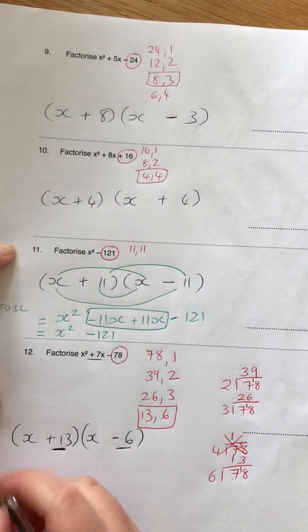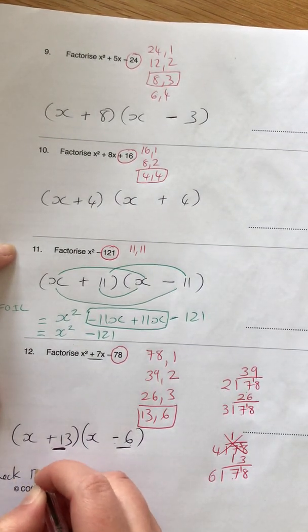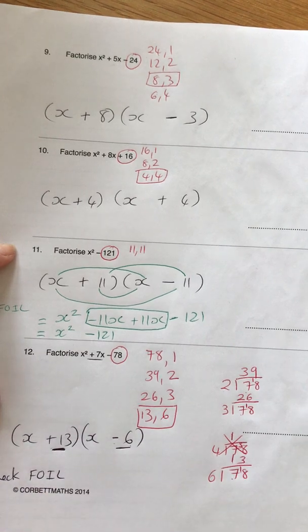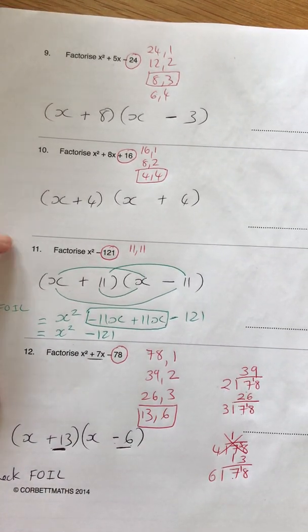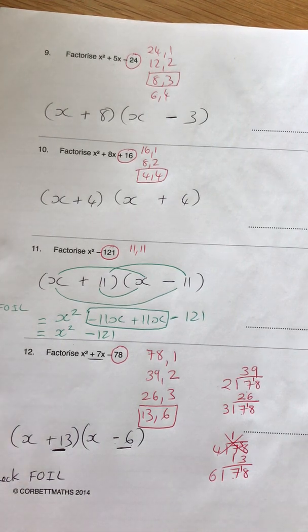If you want to check, you can use FOIL. So that's expanding your brackets, and you will get back to that expression that you started with. Hopefully that helps now, guys. You can try the exercises.